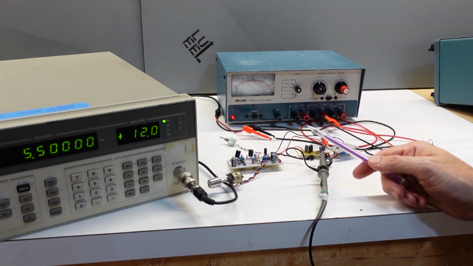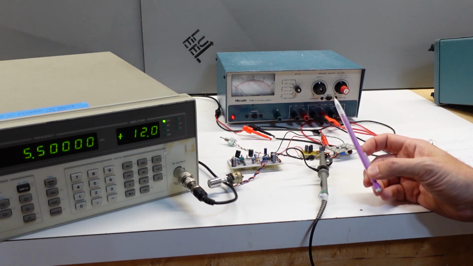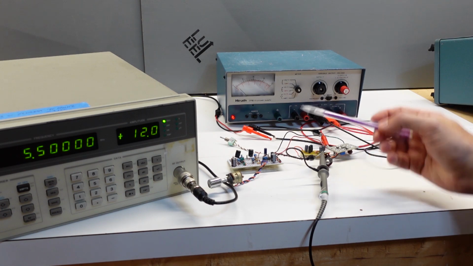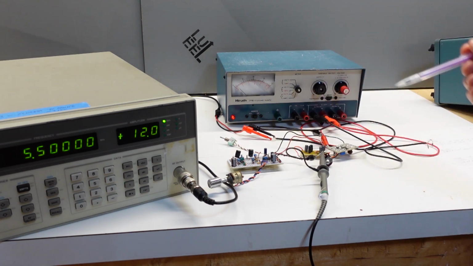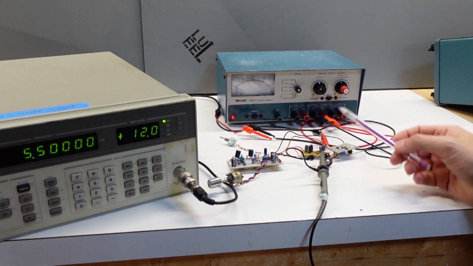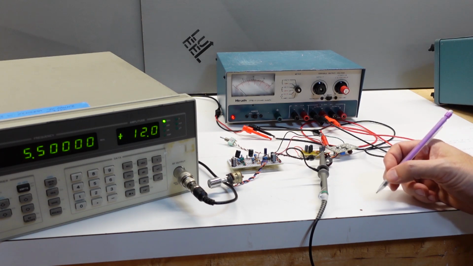It has two different frequencies it can generate. I've got it set for, I think, around 1800 hertz, or just say 2 kilohertz roughly, for now. That's going into the actual audio board that I built for this project that I showed in a prior episode, and it's outputting from the audio board into the double balanced modulator.